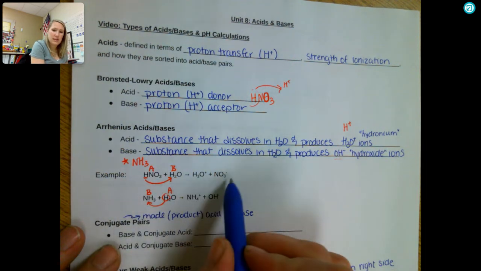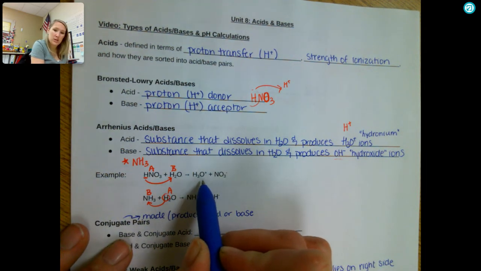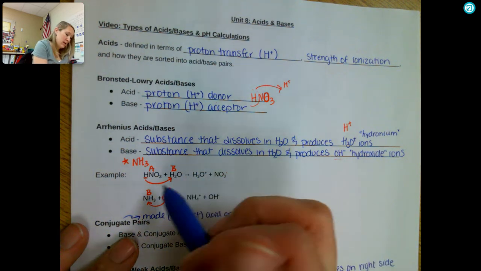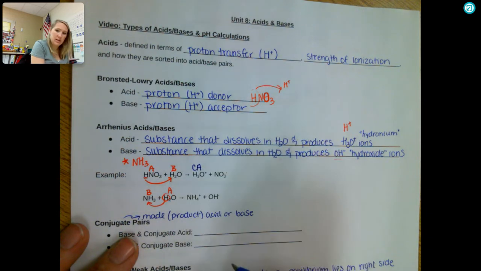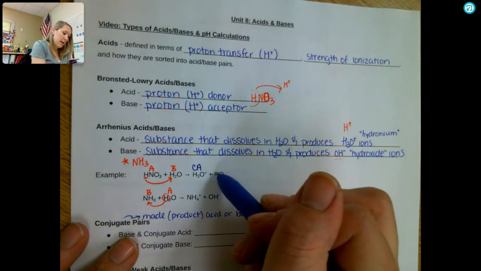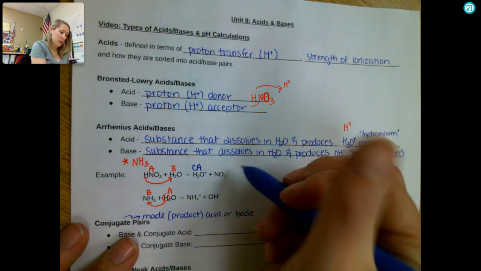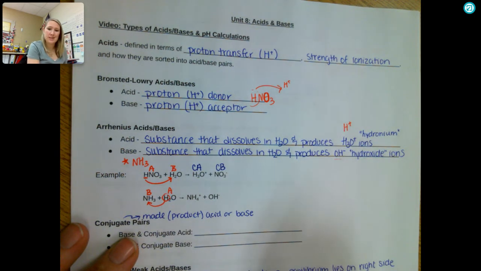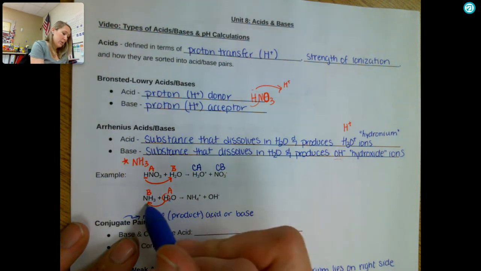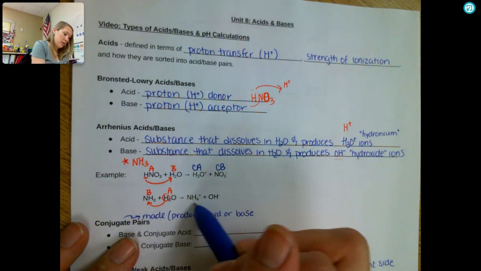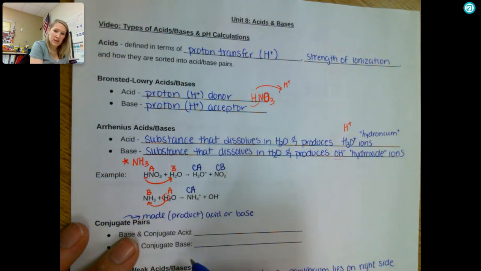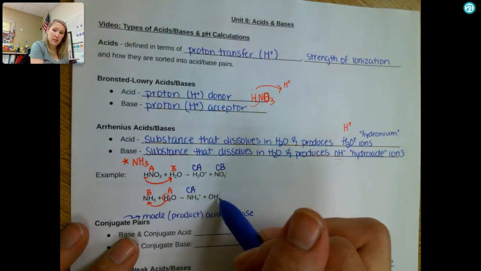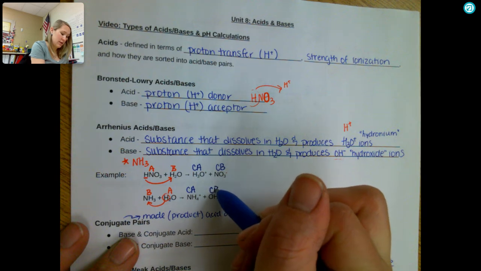If we look at our first example, the substance that now holds on to the acidic hydrogen, that has accepted it, we've gone from H2O to H3O. So this is our conjugate acid because now we've turned it into an acid. And our NO3 has lost the hydrogen, so this becomes our conjugate base because now we've turned it into something that's going to act like a base. In the second example, our NH3 has accepted the acidic hydrogen. So this becomes our conjugate acid because we've made it into an acid. And then this one's lost our acidic hydrogen, so this one becomes our conjugate base.